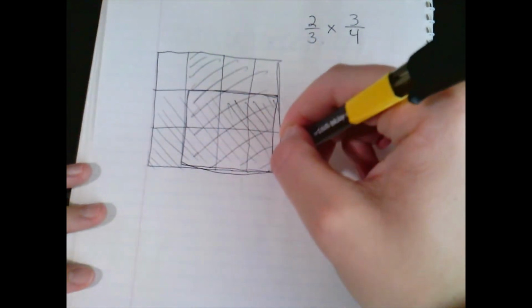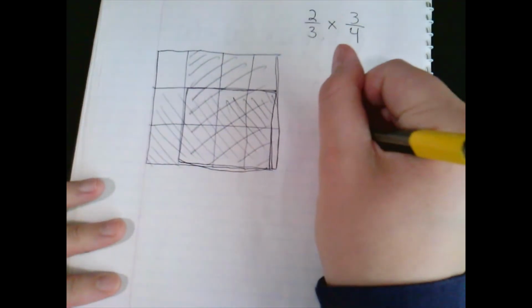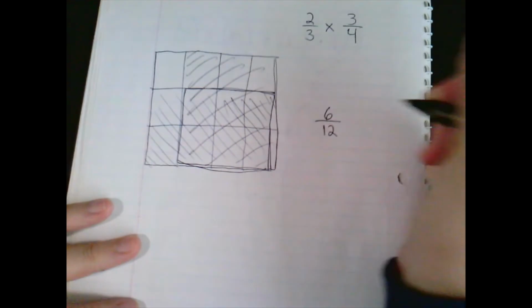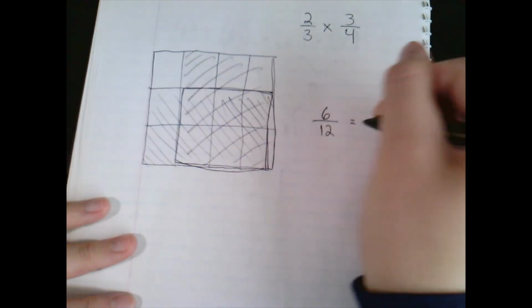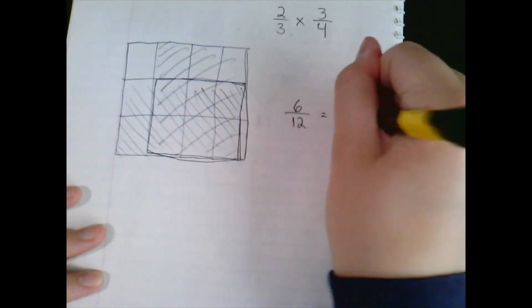How many parts did we have in total? We have 1, 2, 3, 4, 5, 6, 7, 8, 9, 10, 11, 12. So we have 12 in all. And then how many did we color? 1, 2, 3, 4, 5, 6. 6 by 12. Can we simplify this? We sure can. 6 is half of 12, so we know that it can be simplified to 1/2.